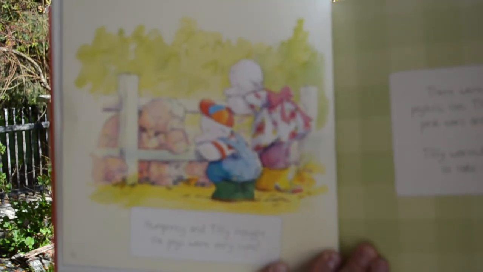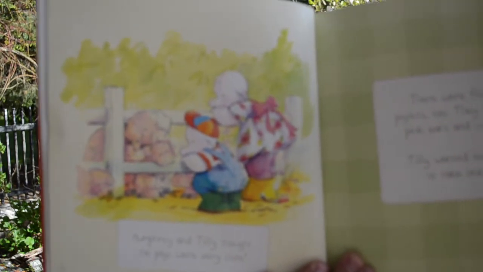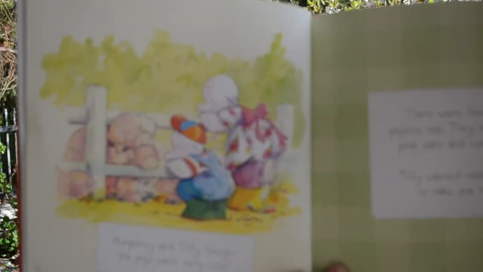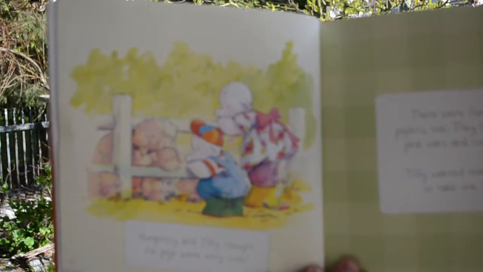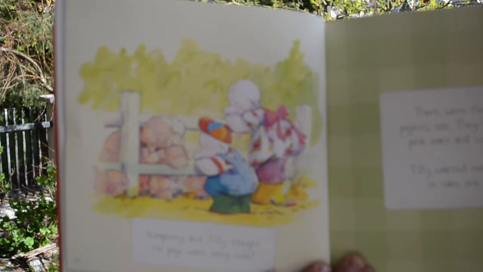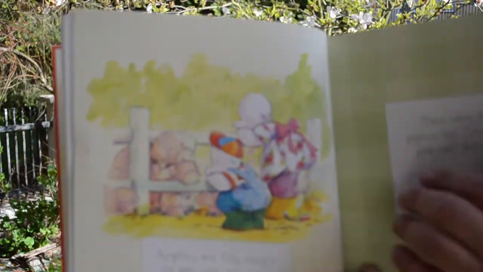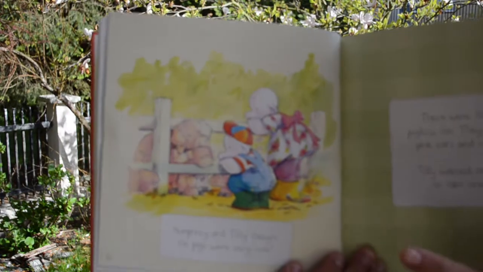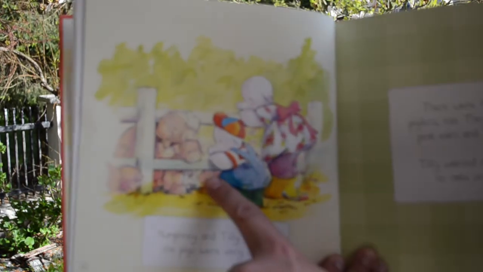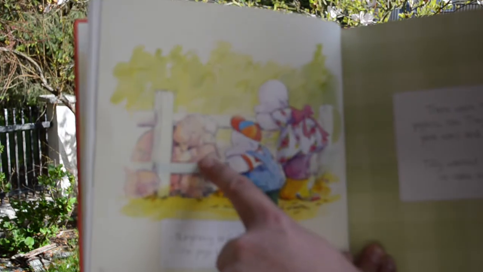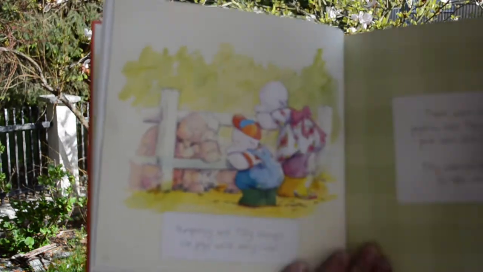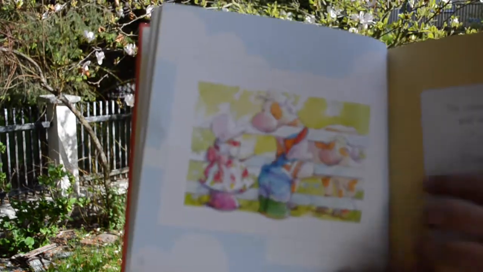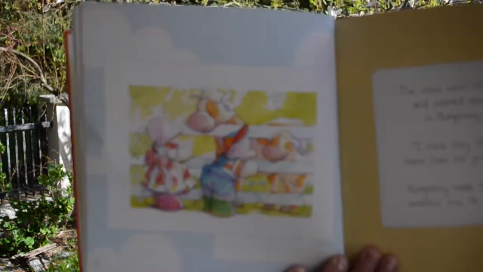Humphrey and Tilly thought the pigs were very cute. There were 5 little piglets too. They had floppy pink ears and curly tails. Tilly wanted really badly to take one home. "Look, let's count the pigs all together. 1, 2, 3, 4, 5 little piglets and Mummy Pig."